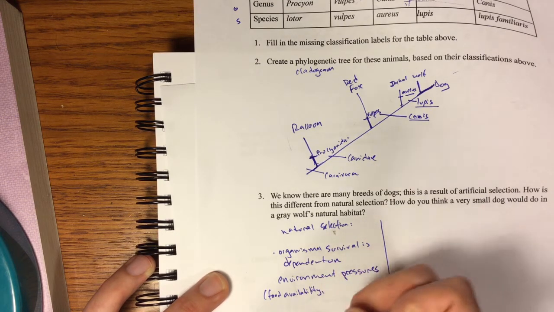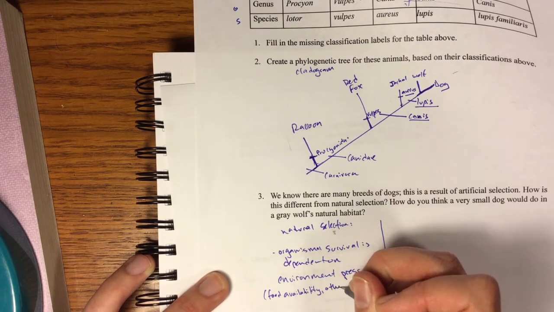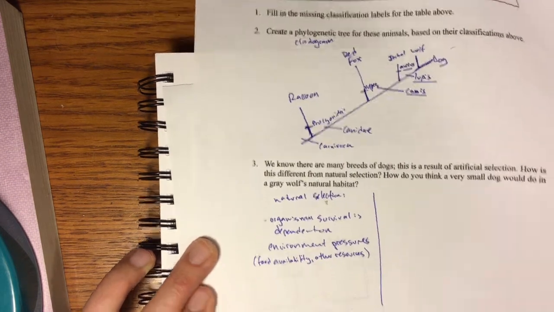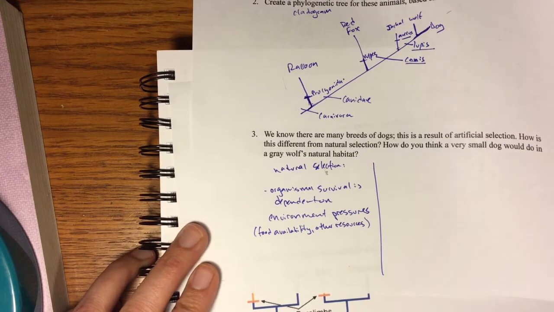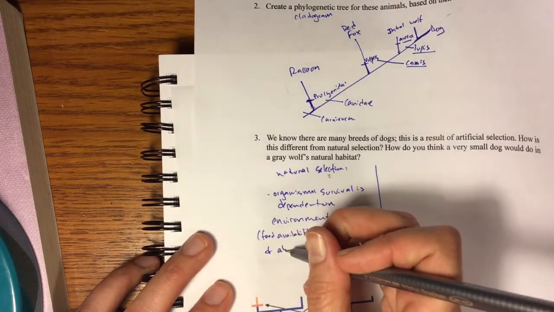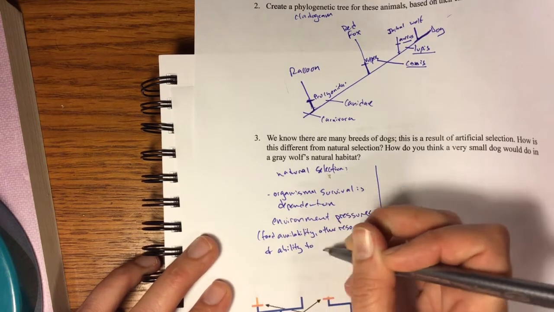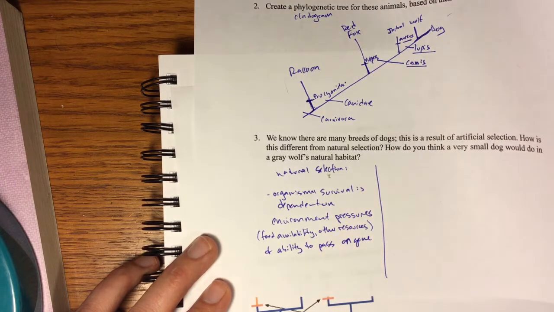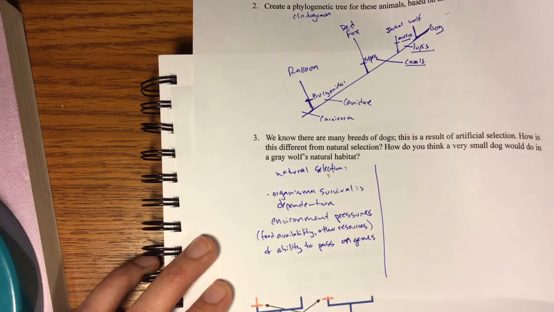It could be other resources, whatever. We didn't go into that in a lot of detail, but that's a good one. Other resources like, can you find a material to survive, whatever. And ability to mate. Ability to pass on the genes through reproduction.